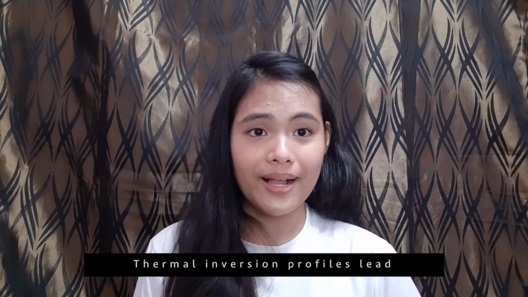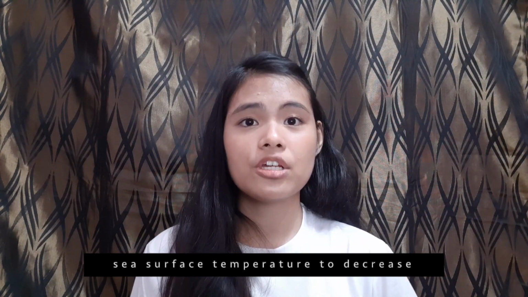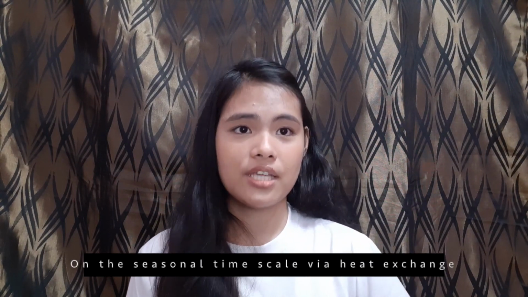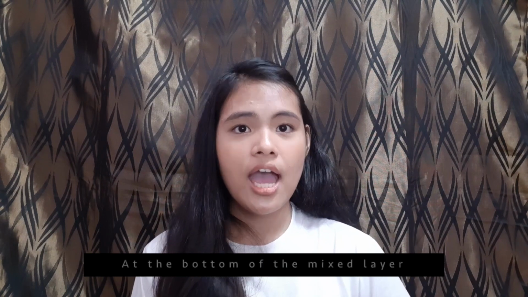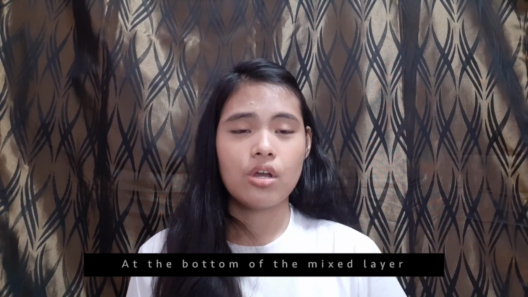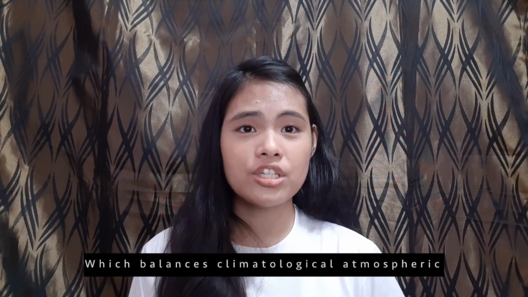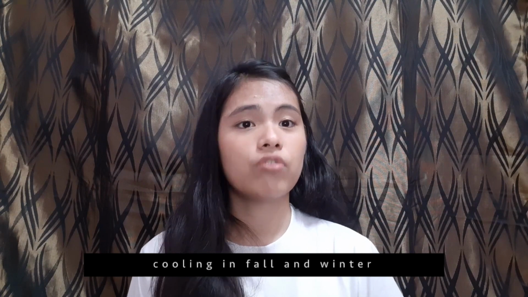Thermal inversion profiles lead sea surface temperature to decrease on a seasonal timescale via heat exchange at the bottom of the mixed layer, which balances climatological atmospheric cooling in fall and winter.